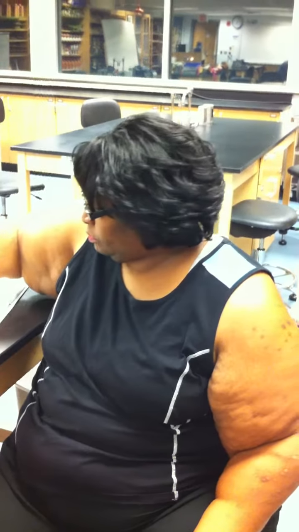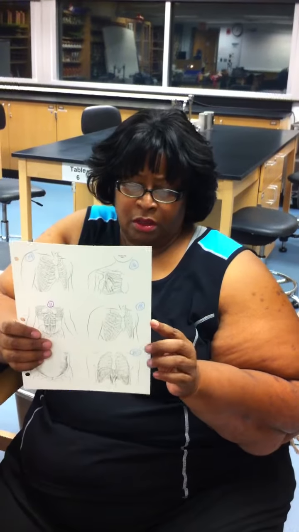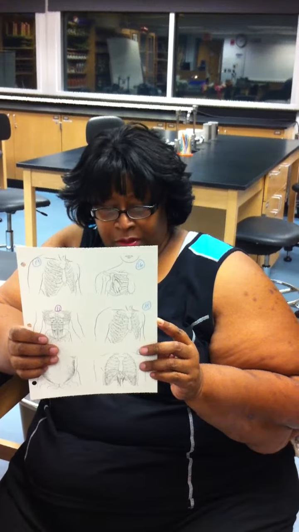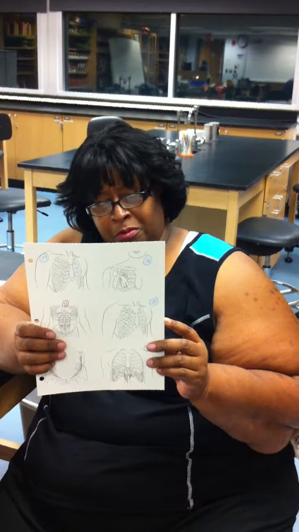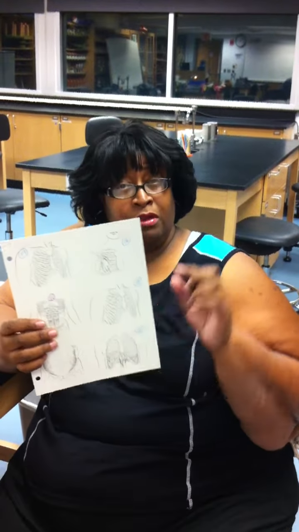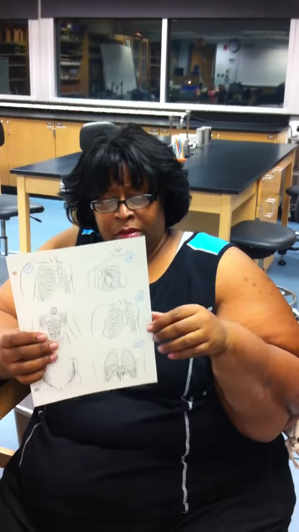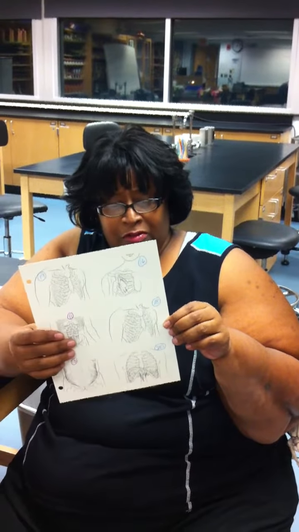So next. External intercostals and internal intercostals. External intercostals originate on the inferior margins of ribs 1 through 11. Insert on the superior margins of ribs 2 through 12. So they're covering one intercostal space. And what they do is they elevate the ribs.